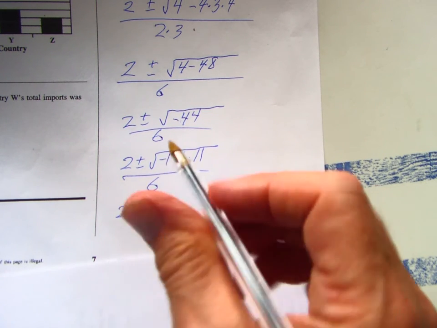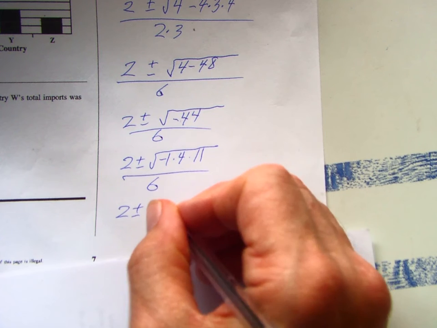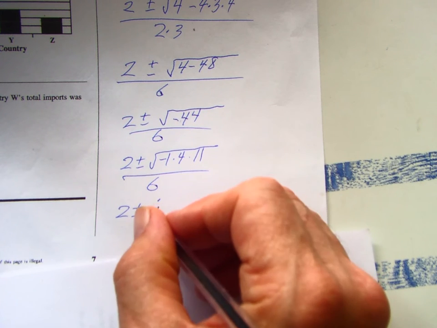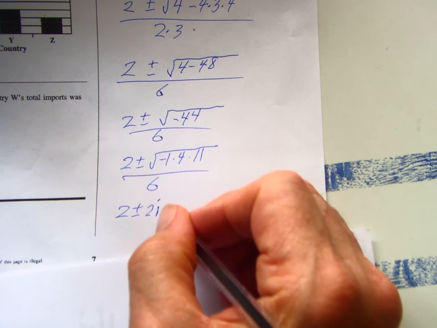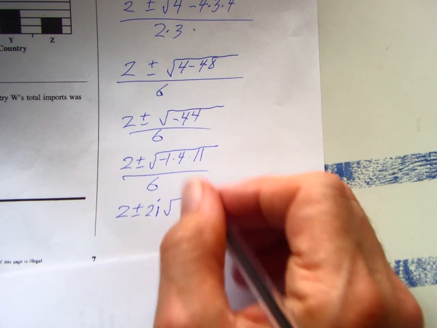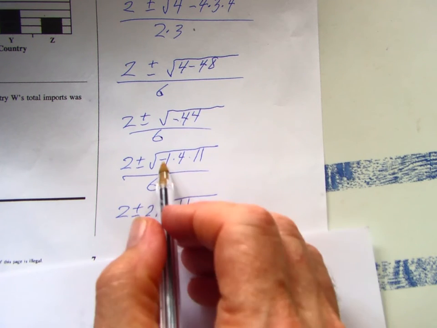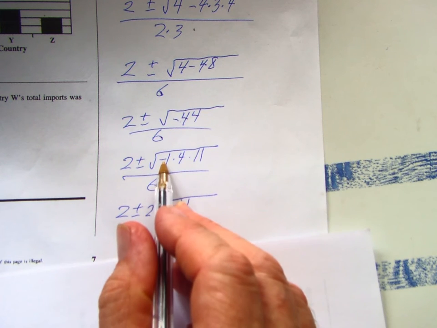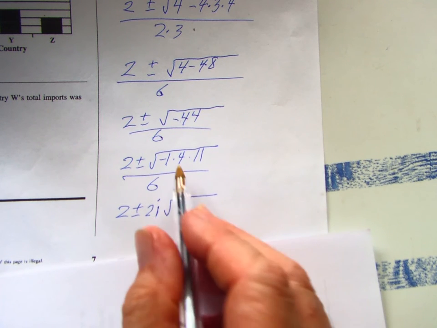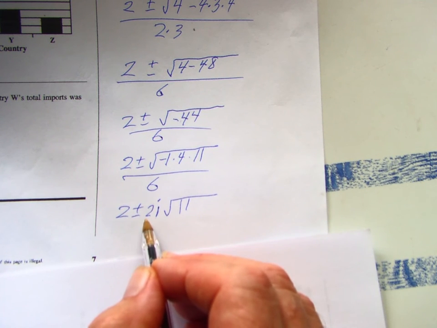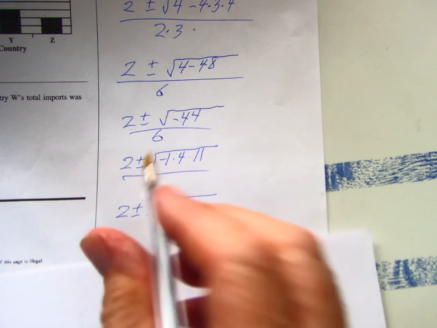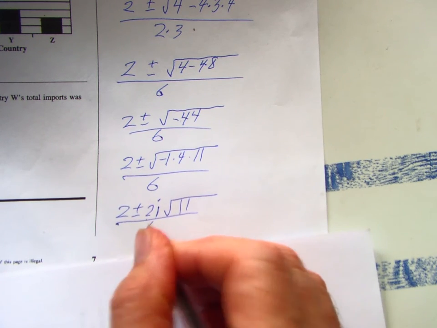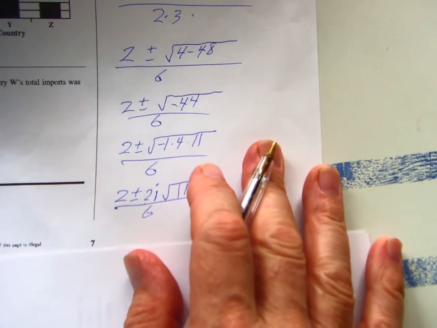Now the square root of negative 1 is I. The square root of 4 is 2. So I'm going to make this 2I times, what's left? The 11. You can take the square root of each part. If they're multiplied, you can do each part. So the square root of negative 1 is I. The square root of 4 is 2. 2 times 2 is 4. Okay? Divided by 6. So let's look at our answers.